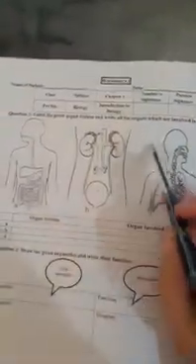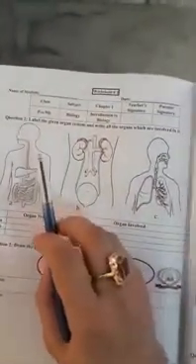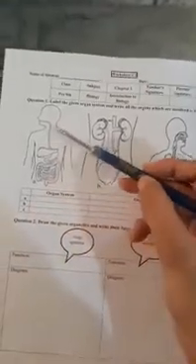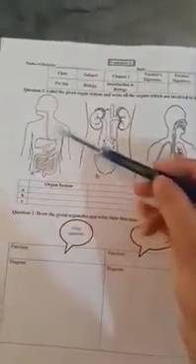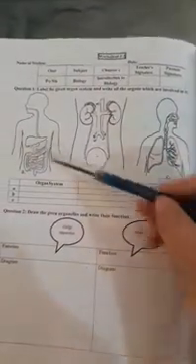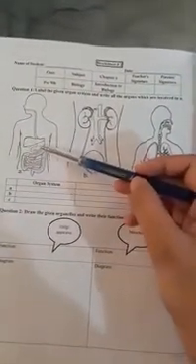Then you will solve the worksheet number 3, which is here. In worksheet number 3, you have to label the given organ systems, and then you have to write the organs which are involved in these organ systems. For example, this is the digestive system. You have to write here digestive system, and the organs which are involved in it, you have to write what is this, what is this, what is this. You have to write all the names here.